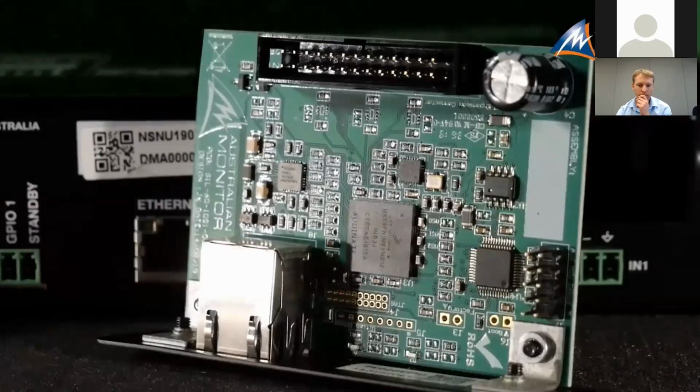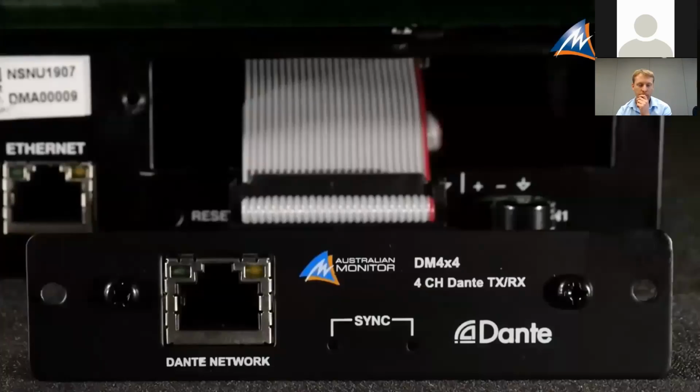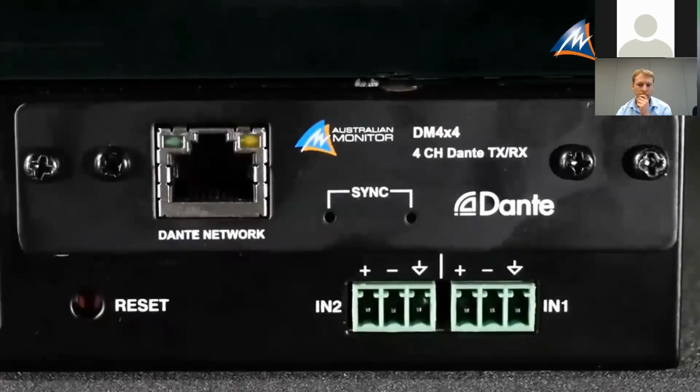We now take our DM 4x4 module and connect the ribbon cable, noticing the key on the connector for proper orientation. Once connected, fit the card back in the slot and replace the 2 screws.